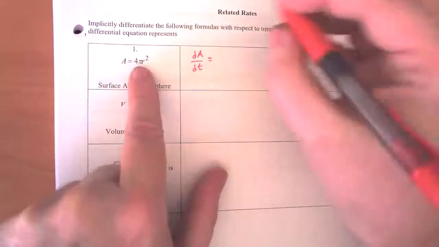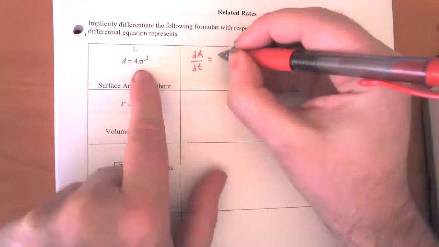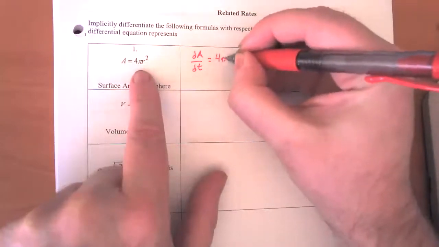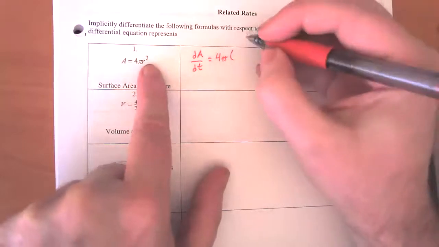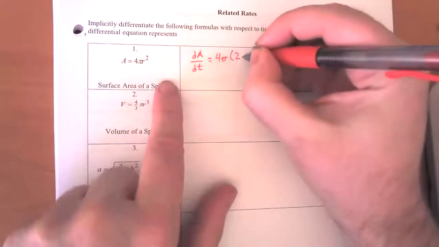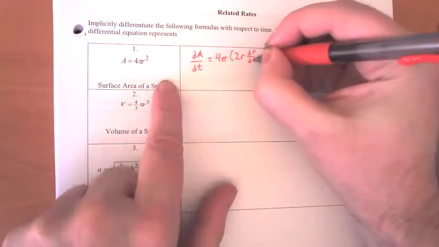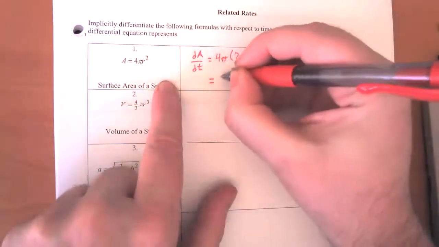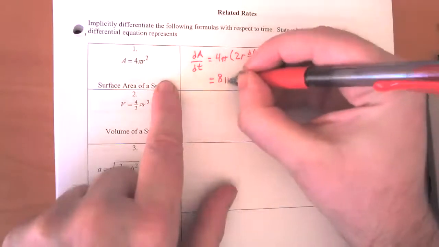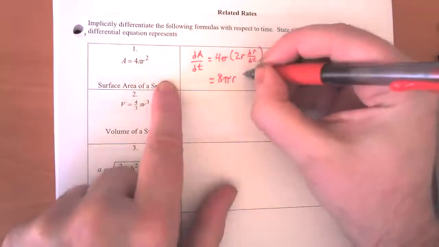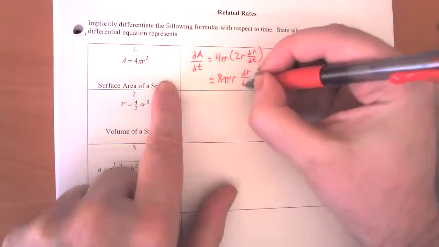So 4 pi is a constant. So we've got 4 pi times the derivative of r squared with respect to t, which is 2r dr/dt. And we'll clean that up just a little bit. And so that'll be 8 pi r dr/dt.